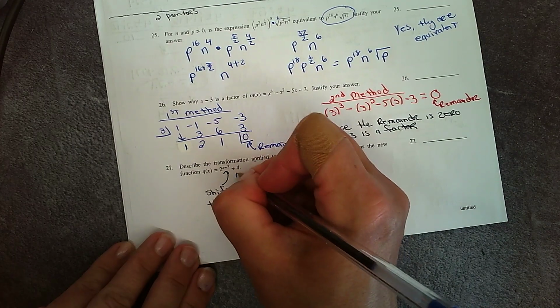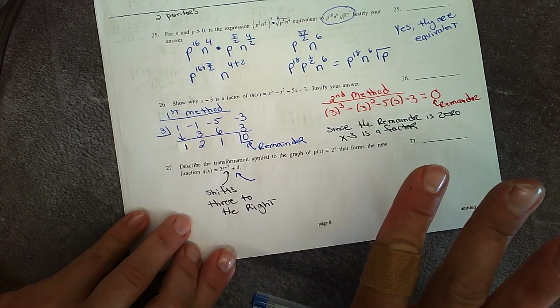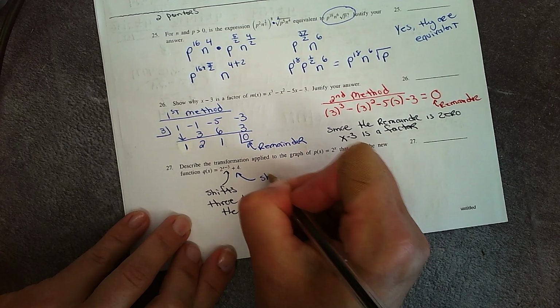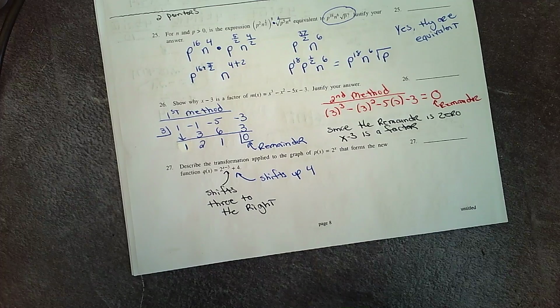And the number hanging off on the end moves it up or down, and you do exactly what it says. Shifts up 4. Boom, 2 points. 1 point for that one, 1 point for that one. That's all you got to do for that one.